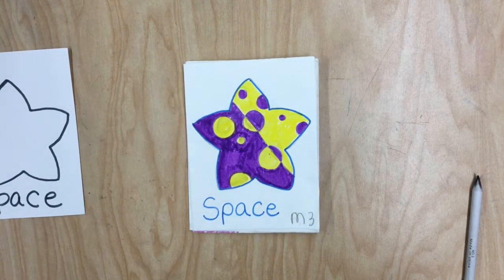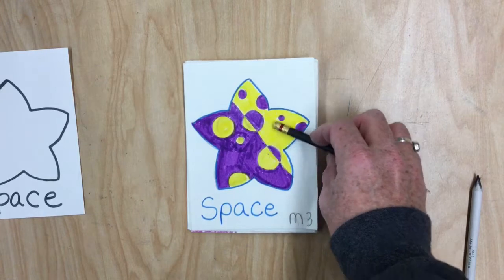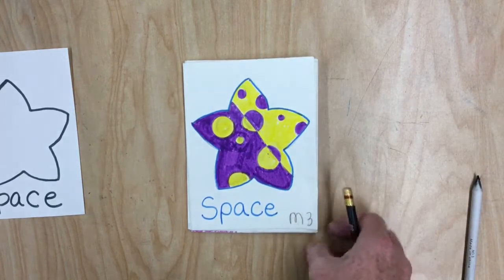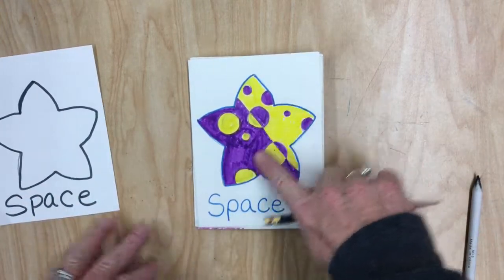Another kind of space that we can be talking about as an element of art is positive and negative space. So in a design, the shapes would be the positive space, and then the area around the shapes would be the negative space. So we're going to create a positive negative space design that shifts in color.